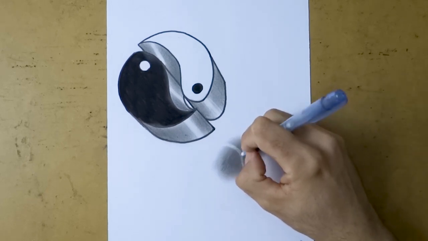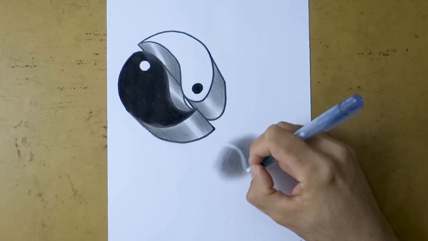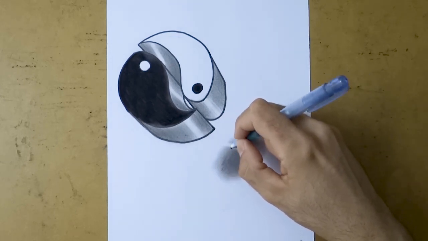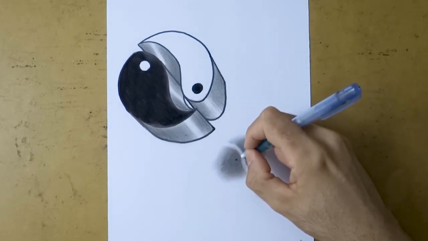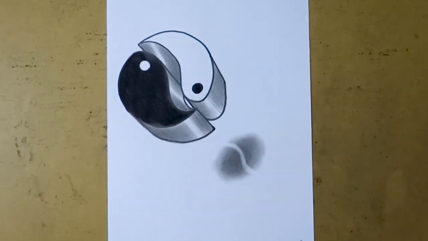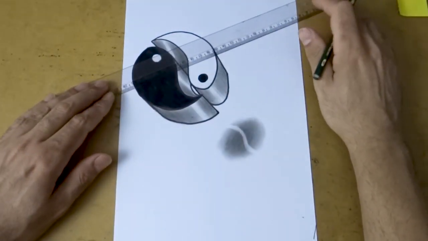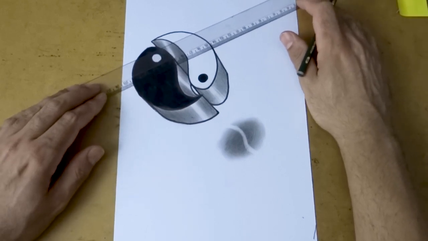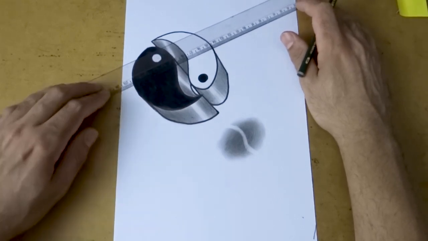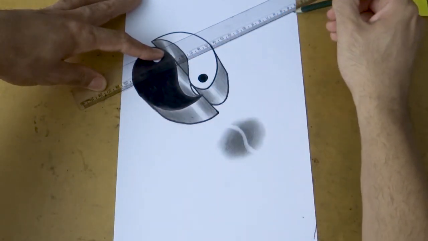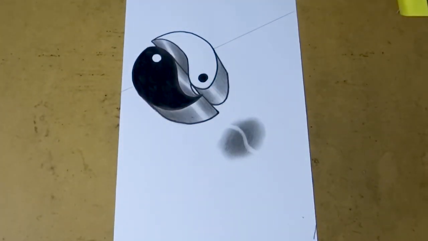Now I'm going to divide right here on the shadow. I'm erasing this division right in the middle. That corresponds to the drawing. And now with the ruler, I'll draw a parallel line. And this line won't be part of the drawing, okay? We will just have a base to where to cut the paper.